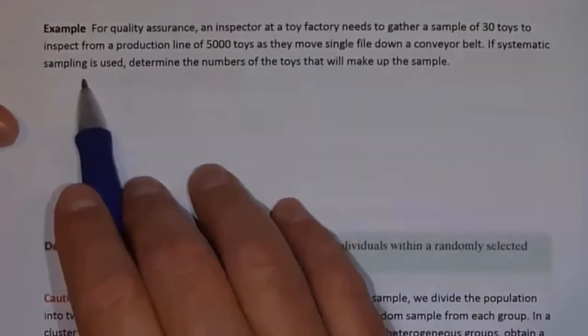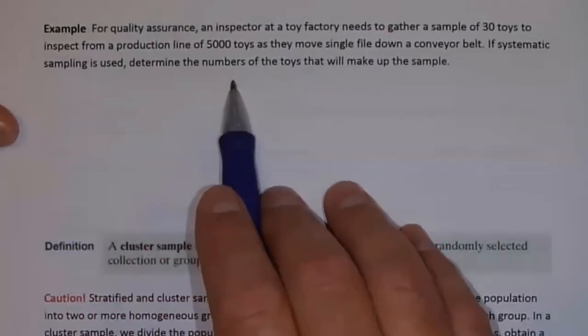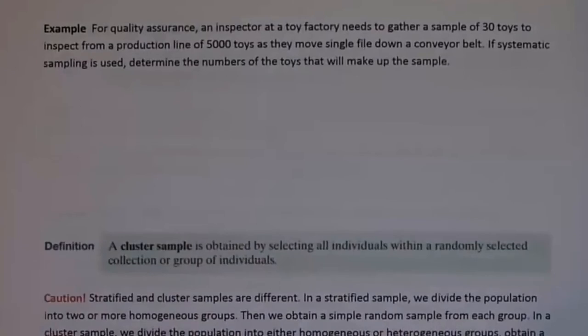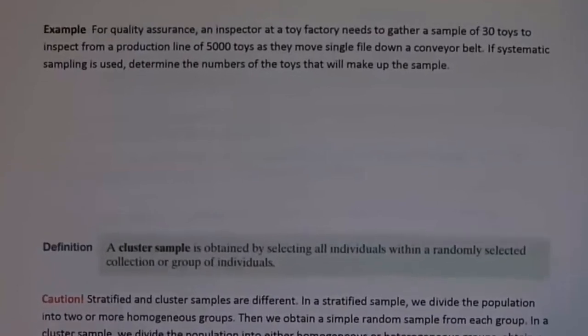If systematic sampling is used, determine the numbers of the toys that will make up the sample. So we're going to randomly select 30 toys using systematic sampling. And so again, if you can visualize it, these toys are being manufactured, they're going down a conveyor belt, and we're going to randomly pick 30 of those toys using a systematic approach.